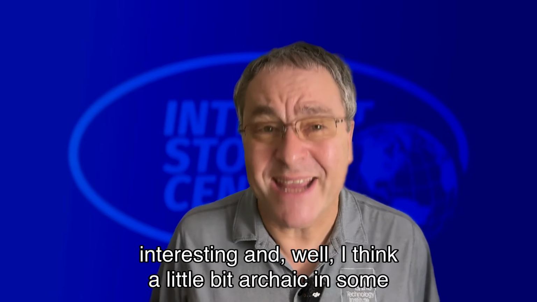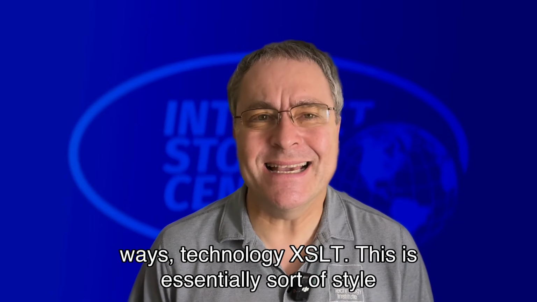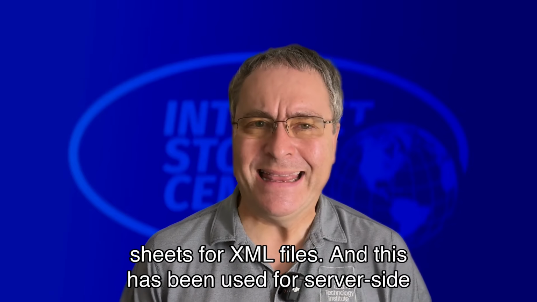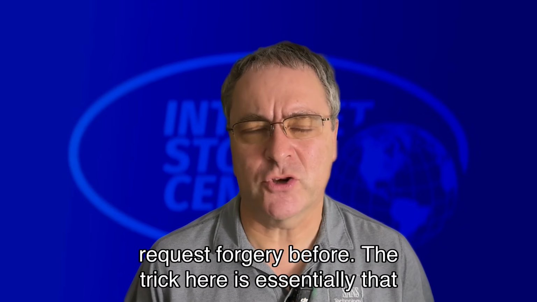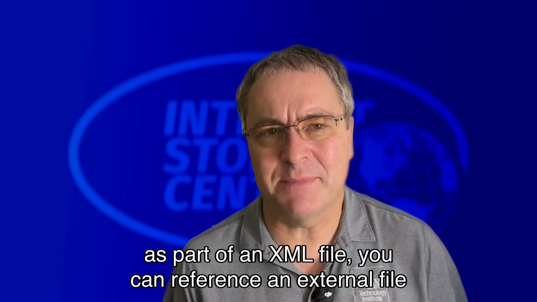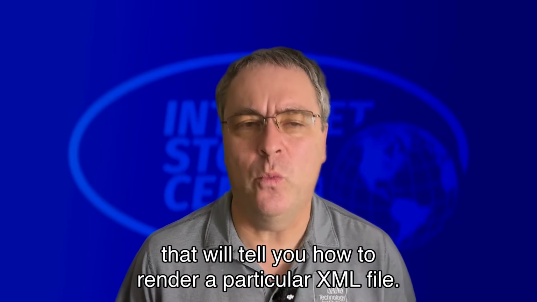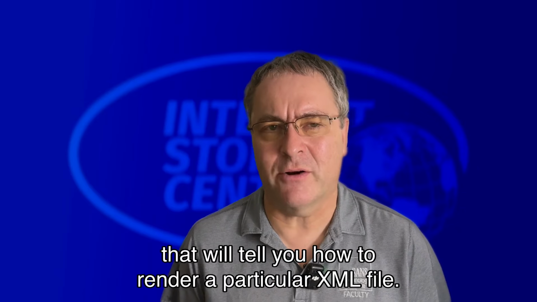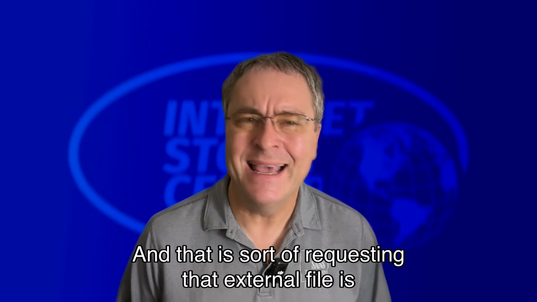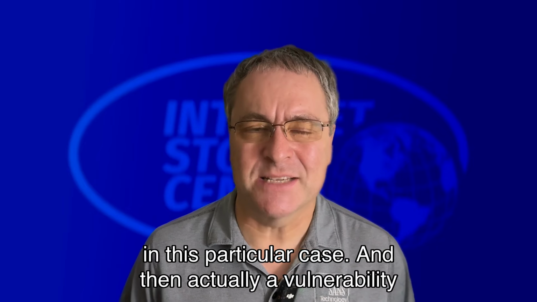But the critical part of the exploit is a server-side request forgery issue using a somewhat interesting and, I think, a little bit archaic in some ways, technology: XSLT. This is essentially style sheets for XML files. And this has been used for server-side request forgery before. The trick here is essentially that as part of an XML file, you can reference an external file that will tell you how to render a particular XML file. And requesting that external file is triggering the server-side request forgery vulnerability in this particular case.